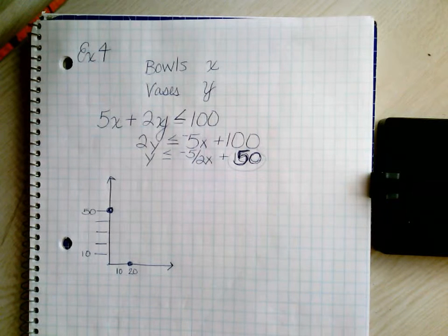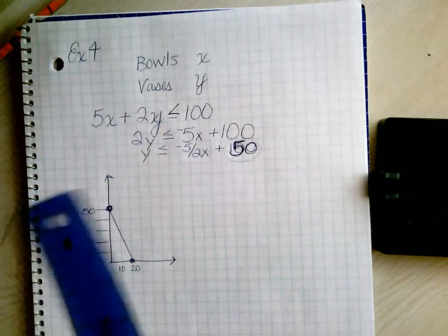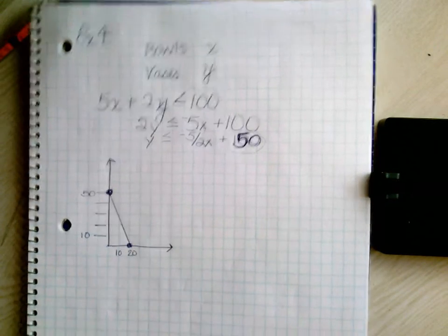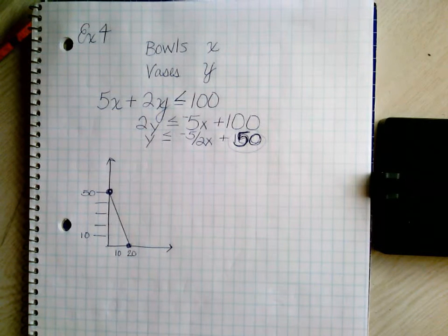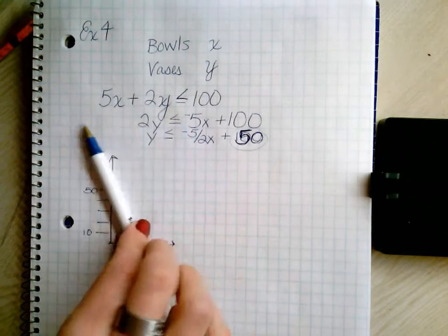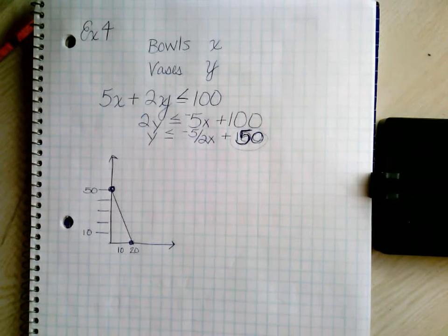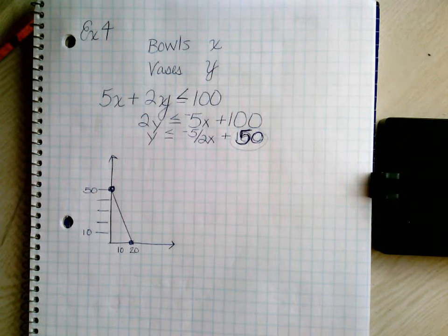Okay? Now, less than or equal to forces me to have a solid line. Now, that line is not going to go above or below. Okay? Not going to go above or below. Now you're thinking to yourself, well, what should I shade? Well, clearly, you're not going to be able to make more bowls. If you think about it, if you just plug in like a 30, 0, it's not going to work. Let me show you what I mean.